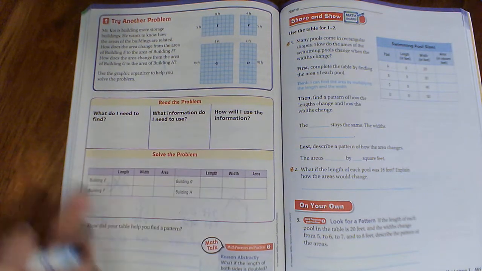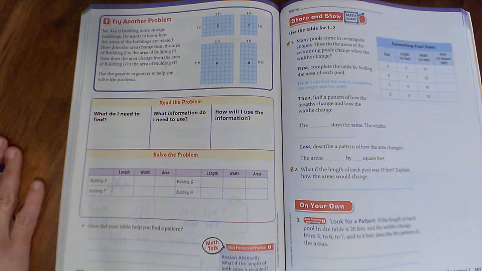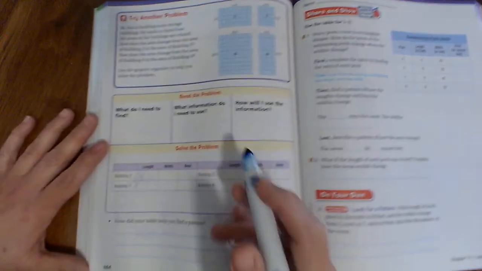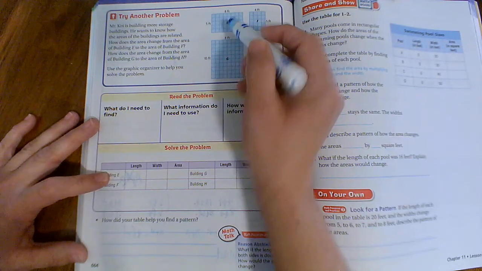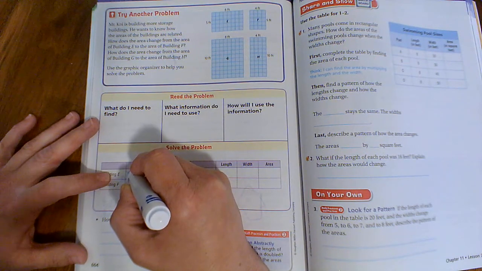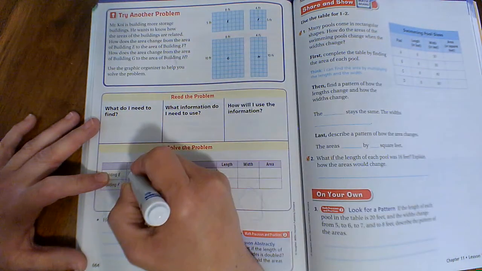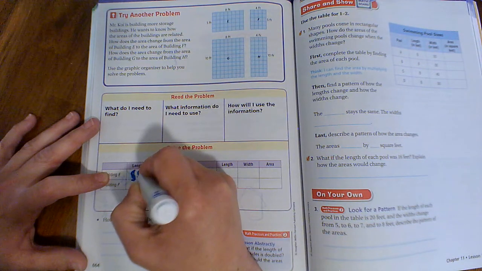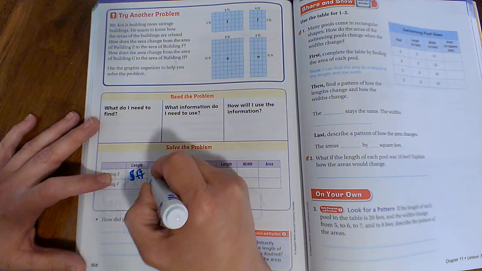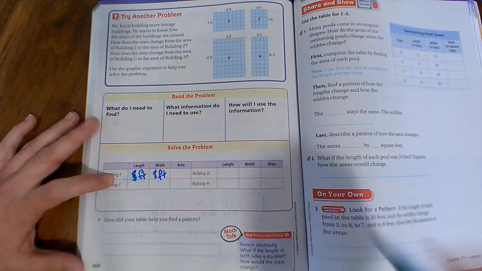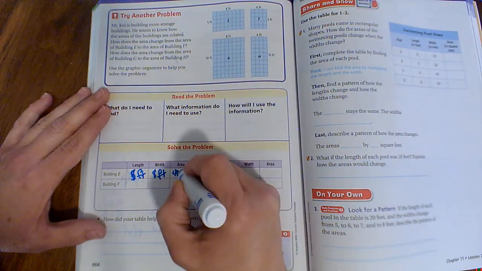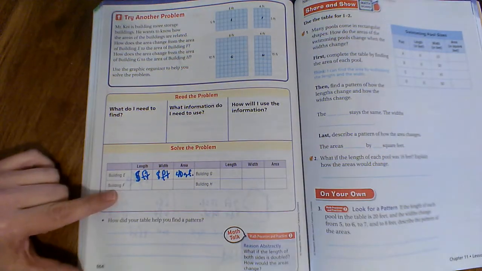Okay, we're going to use our graphic organizer. We are going to find the area of each building first. Okay, so let's look at that. E, what is our length? 8 feet. Oh, wait a minute, I'm sorry. Let's do 5 feet. Okay, and then our width is 8 feet. Either way works. 8 times 5 is 40. 40 square feet. Okay, building F.